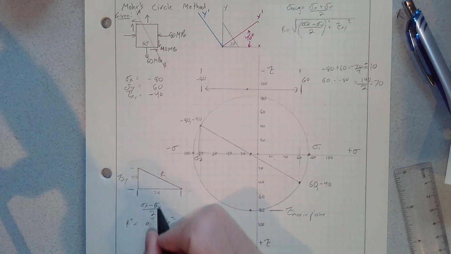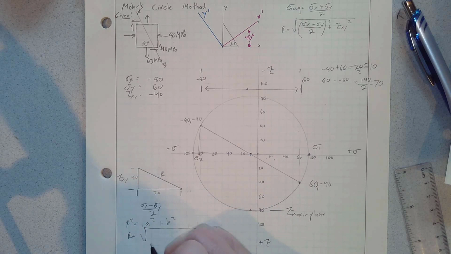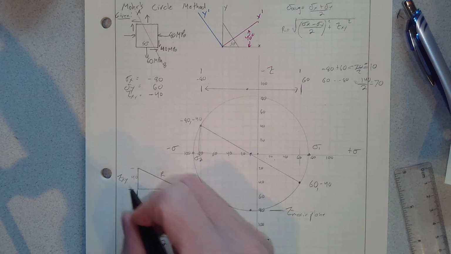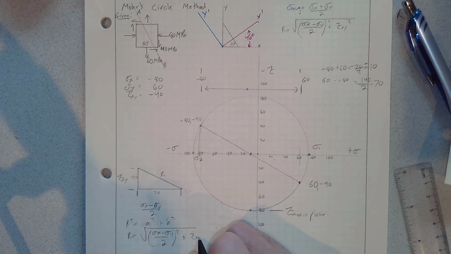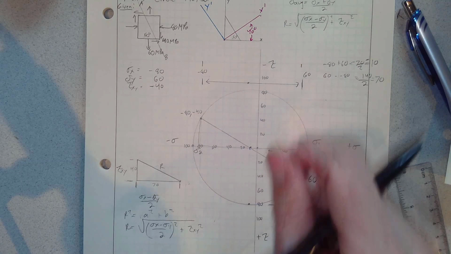So let's rewrite that in terms of r. R is equal to the square root of, we'll use a as this bottom side, sigma x minus sigma y divided by 2, all of that squared, plus tau xy squared. And again, that's the same thing as our equation up here for the radius.